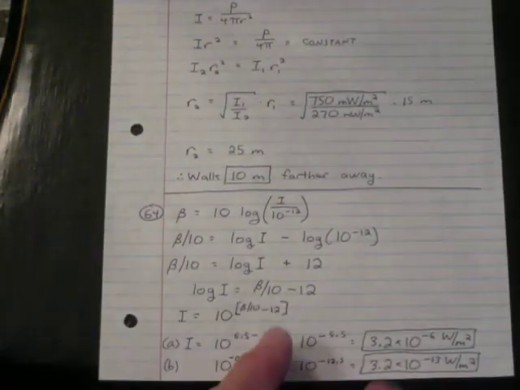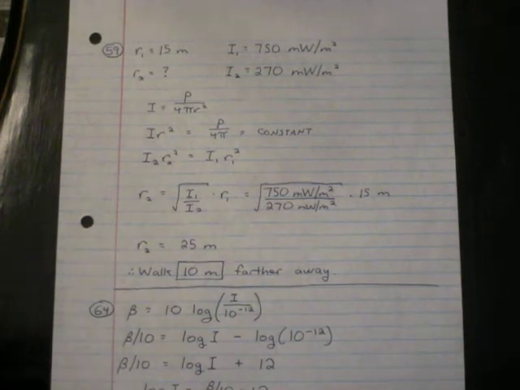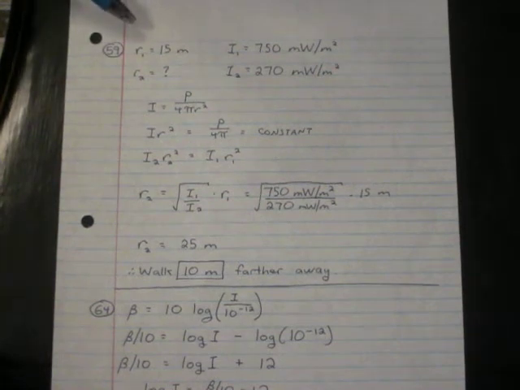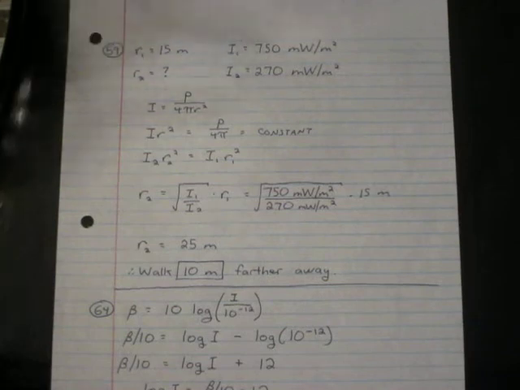Number 59. At a point 15 meters from a source of spherical sound waves, intensity is 750 milliwatts per meter squared. How far do you need to walk so that the intensity is 270? I've set it up with the given information. We know R1 and I1. We don't know R2 and we know I2.